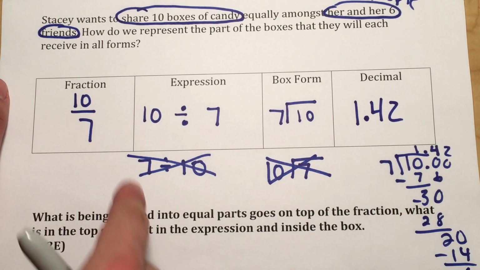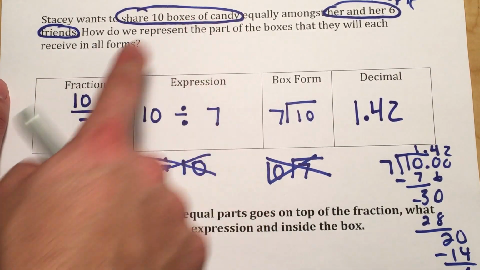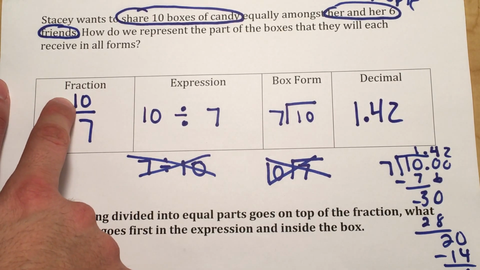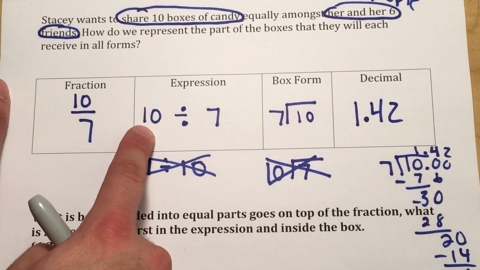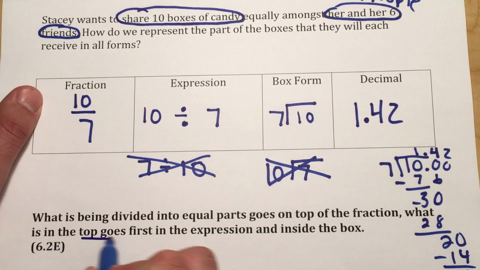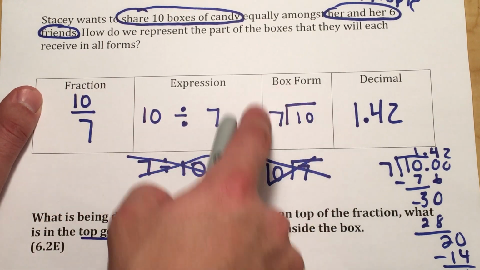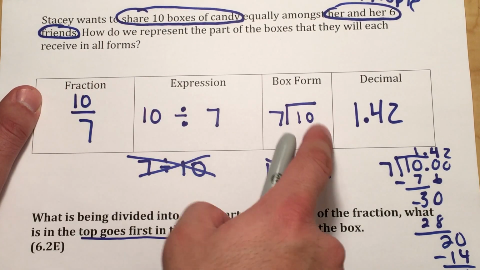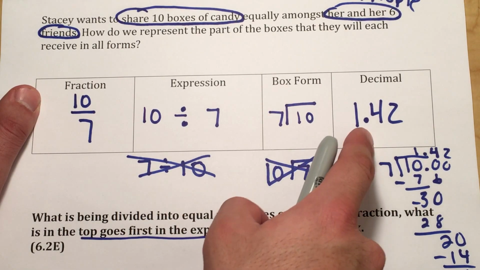And again, it's very important that we begin by asking ourselves the question, what are we dividing into equal parts? And here we're dividing the box of candy into equal parts, and whatever's being divided into equal parts, that's what goes in the top. Whatever's in the top of the fraction, that is what goes first in the expression. See, whatever's in the top goes first in the expression. You guys see? Top goes first. And in the box, whatever's in the top, that goes inside of the box or in the house.